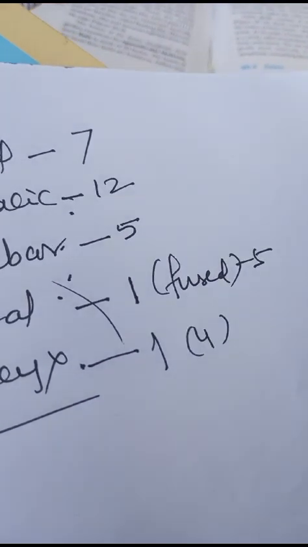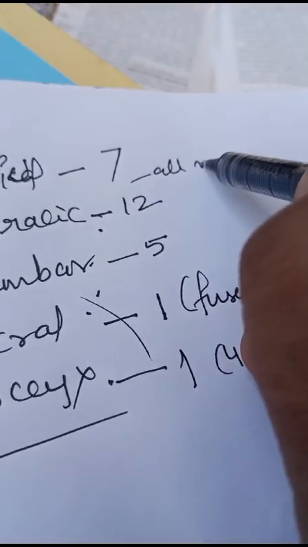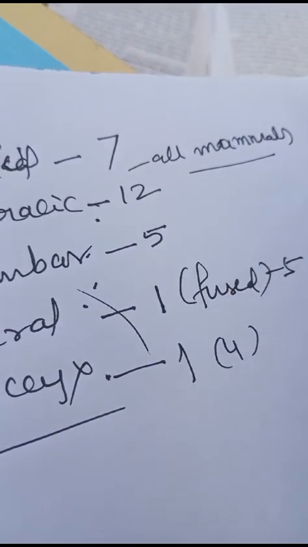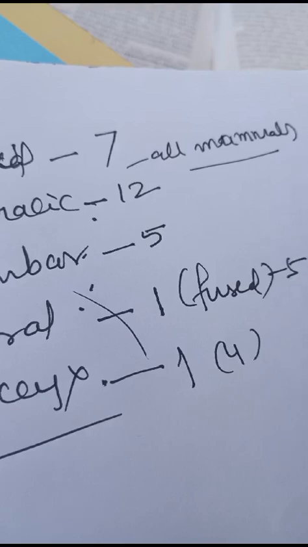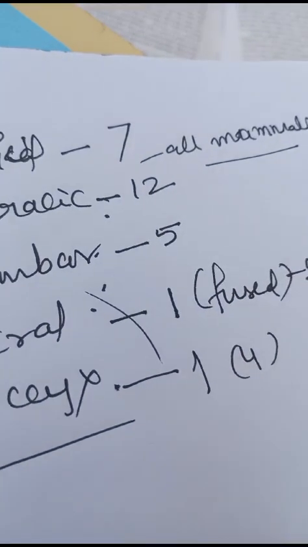So the number of cervical vertebrae is 7 in almost all mammals. In all mammals cervical vertebrae are 7, right? Including human beings, cervical vertebrae are 7.